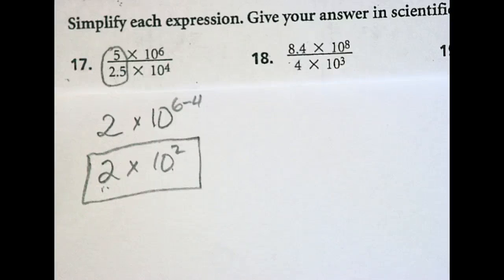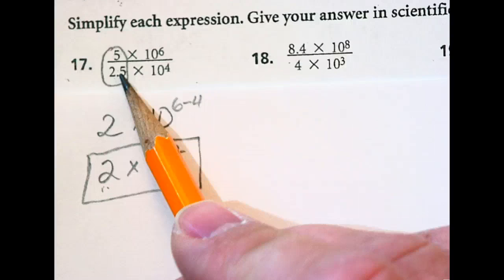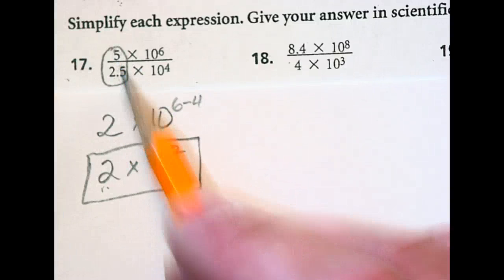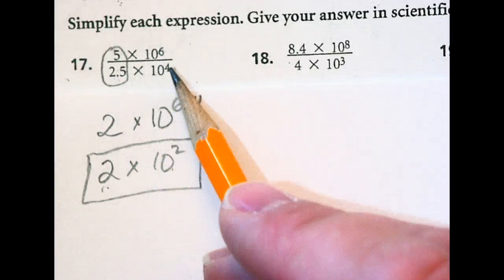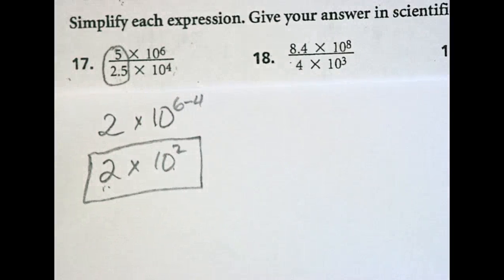Question. Why do you divide? Is that just subtraction? Well, you divide numbers. When they're numbers, you divide. When they're powers, you subtract. Okay. Yep. All right, very good. Any questions?